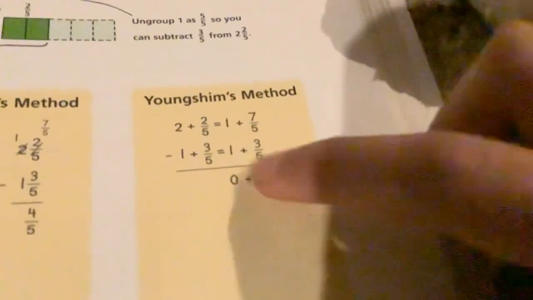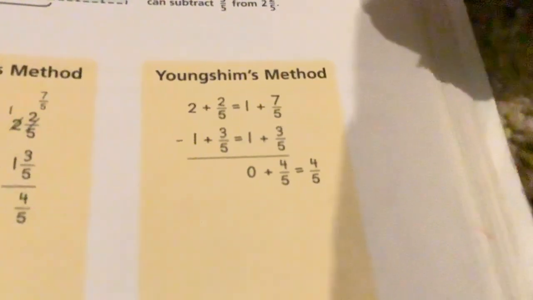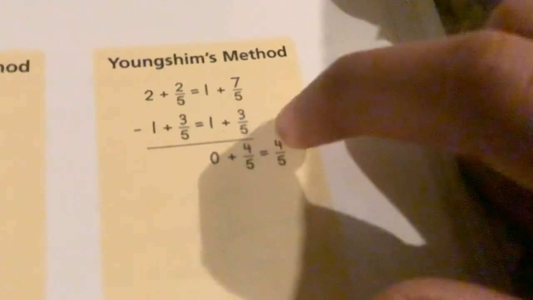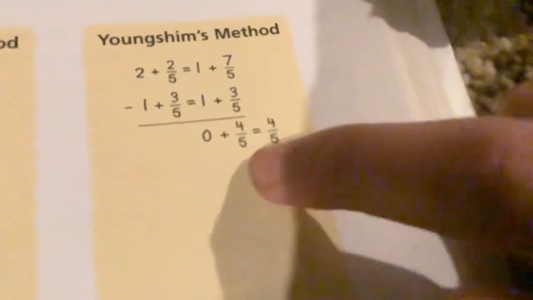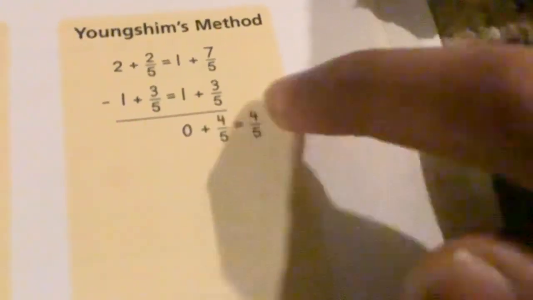Young Shim's method uses an expanded addition plus a subtraction problem to solve it. 2 plus 2/5 equals 1 plus 7/5. Yes, that is true. Minus 1 plus 3/5 equals 1 plus 3/5. That is also true. That leaves off with 0 plus 4/5, because 7/5 minus 3/5 is 4/5. And if we cancel all these out, that leaves with 0. And 0 plus 4/5 is obviously 4/5.